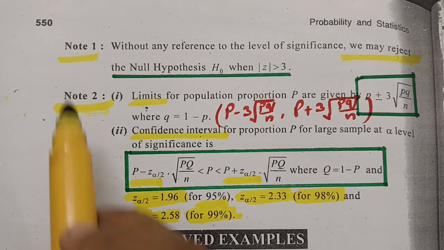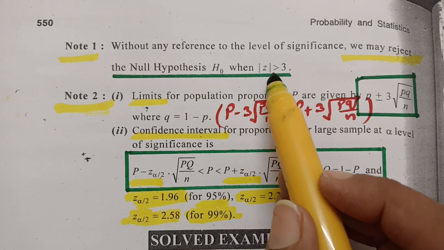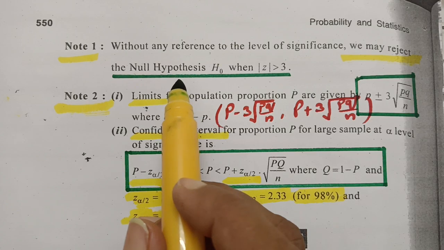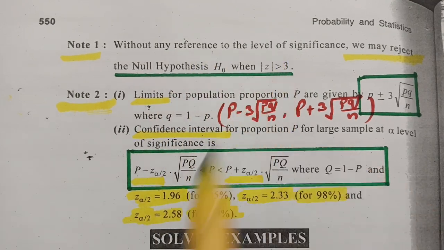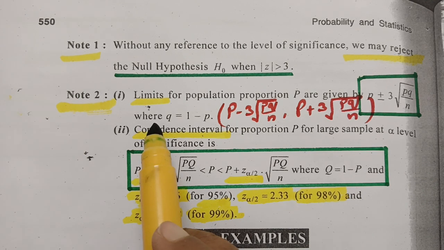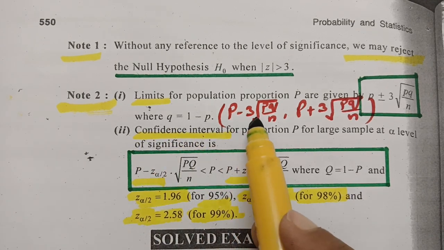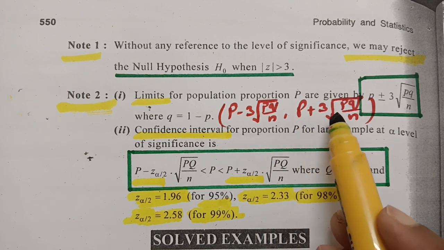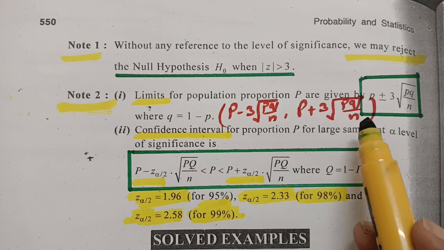And here is a note, note 1. If the calculated value is greater than 3, then clearly we have to reject the null hypothesis without reference to the level of significance. And the next one, coming to the limits. Here the limits are P minus 3 times root over PQ by N as the lower limit, and P plus 3 times root over PQ by N as the upper limit.